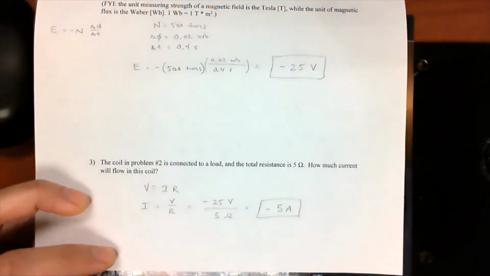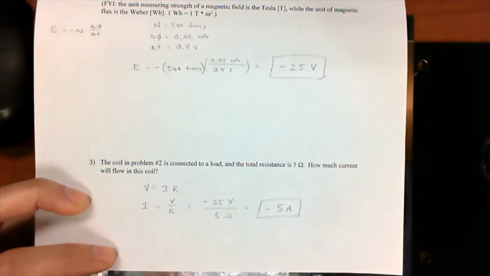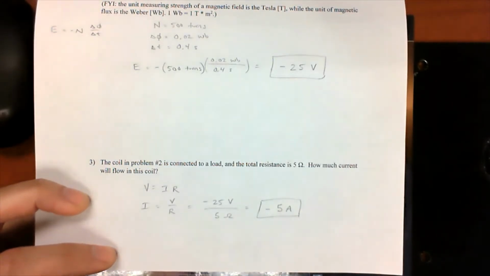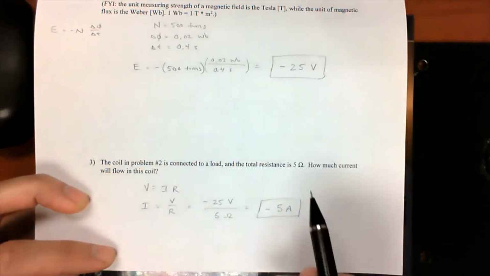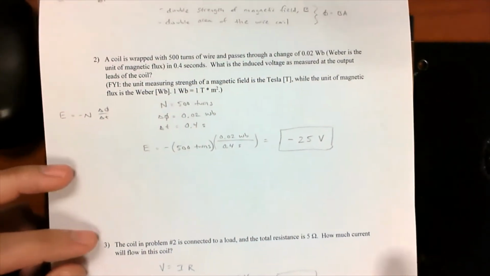So it's never a problem to have a negative voltage or negative current. Both of those are totally fine. It would be a problem if you got negative resistance. You're never going to have a resistor or anything that has a negative resistance value. So you'll always get a positive resistance, but you can definitely get negative voltage or current.